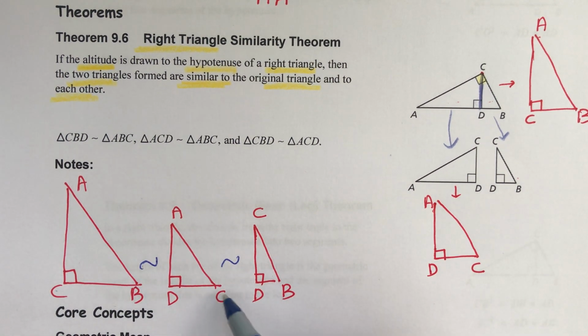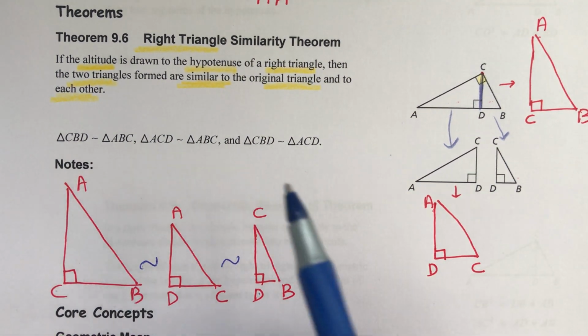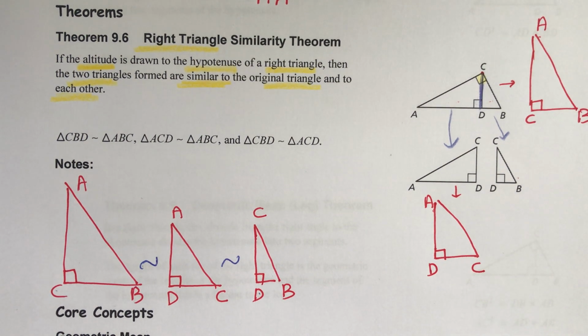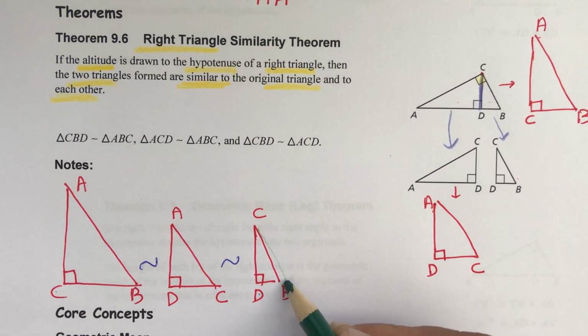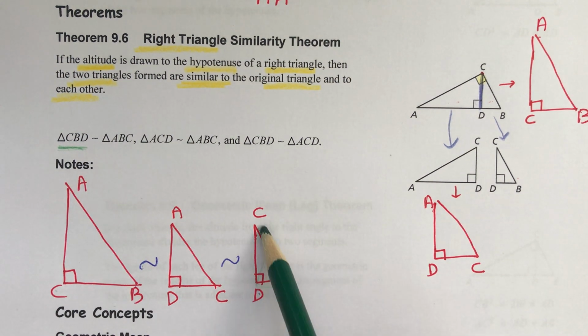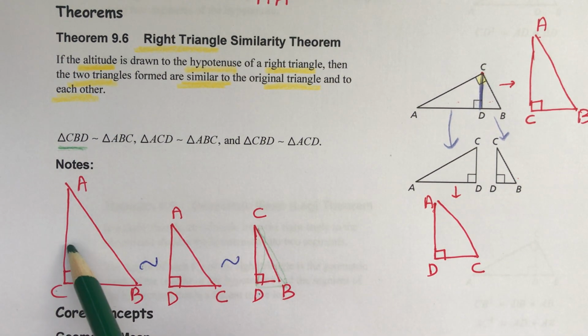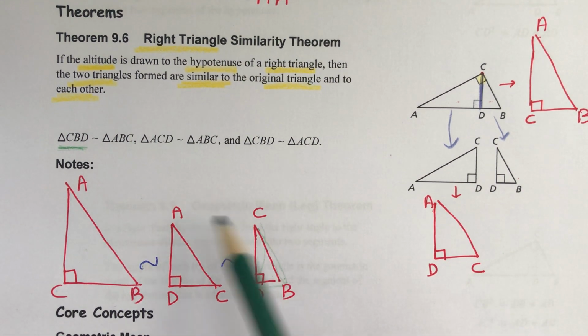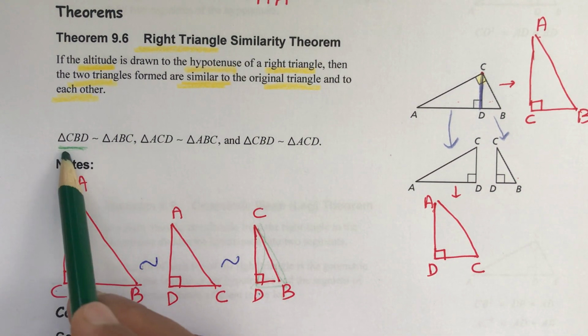If you go to this one, CBD is similar to ABC. So the first expression, CBD, I would name the other triangle, the original one, in the same way, so it is ABC, it's given here.